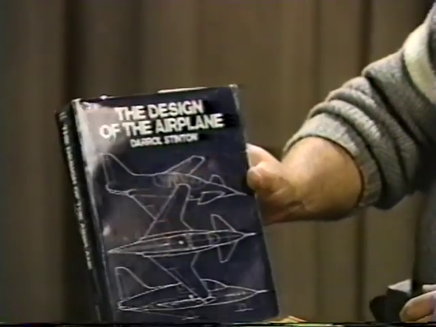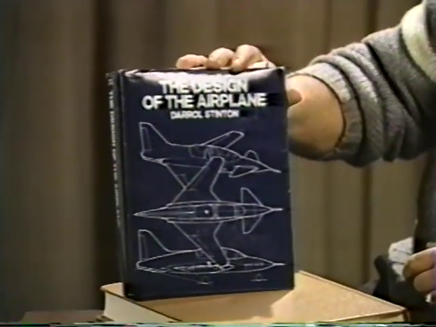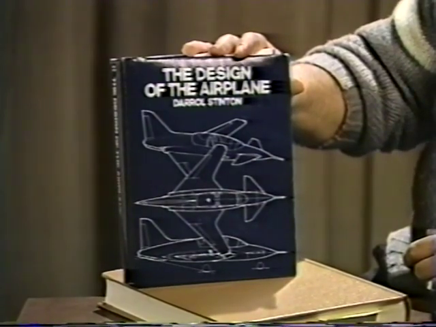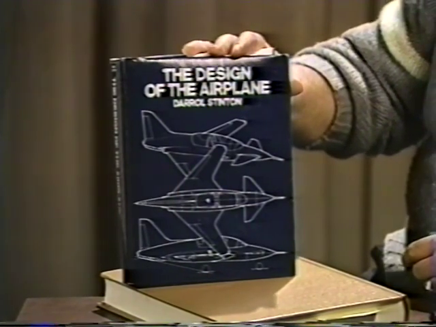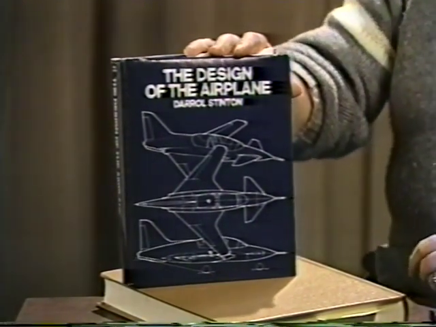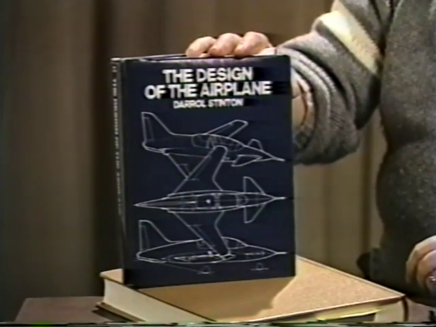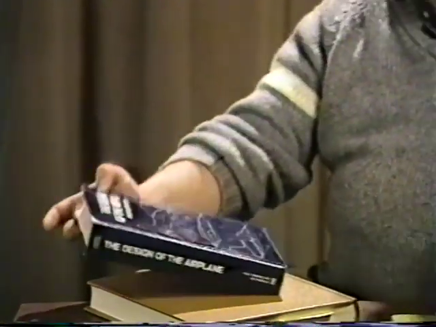And a very good one, The Design of the Airplane by Darrol Stinton. It not only has a good wealth of information on stability and control surfaces, but a great deal of other things very applicable to general aviation and home-built type aircraft. There is one other NASA report done in 1949. It's entitled TR 927, which is Prediction of Flying Qualities, and it is an extremely good NASA report dealing with the complete subject of handling and flying qualities that you should expect out of an airplane.